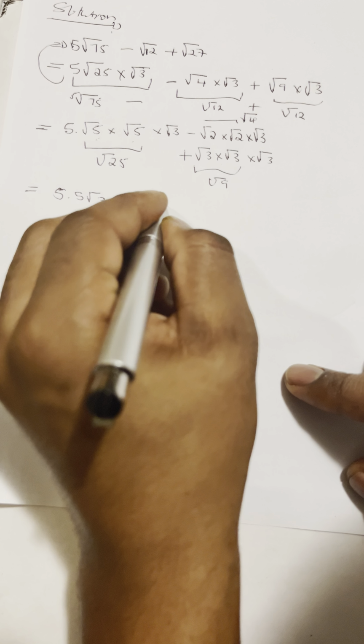We are simplifying. Now this, and then you say 25 square root of 3 minus 2 square root of 3 plus 3 square root of 3.